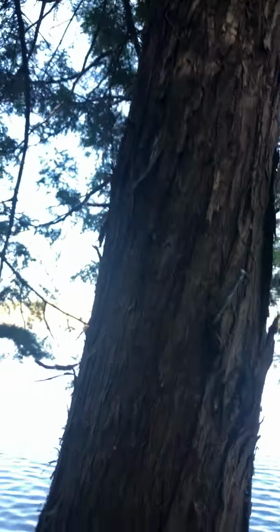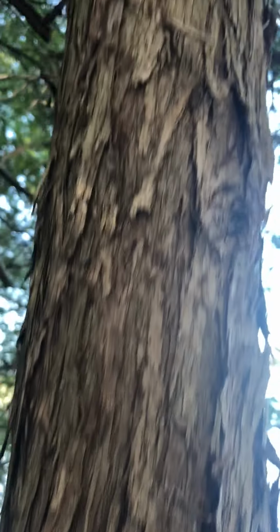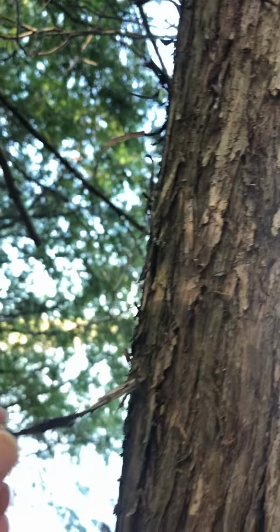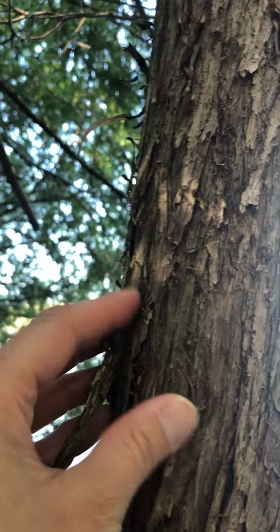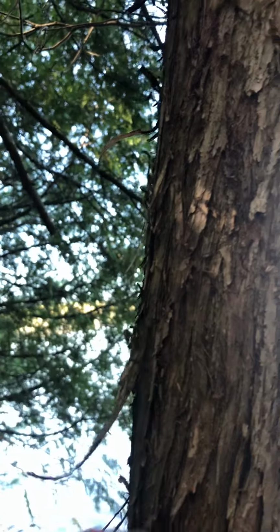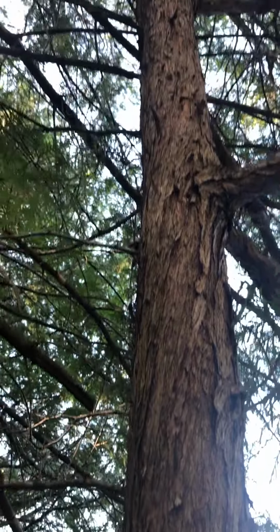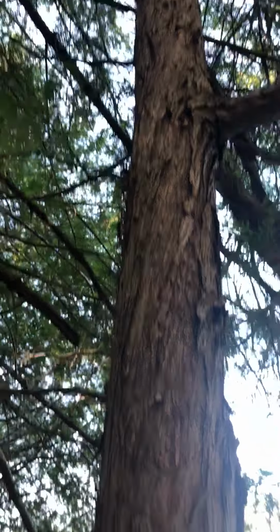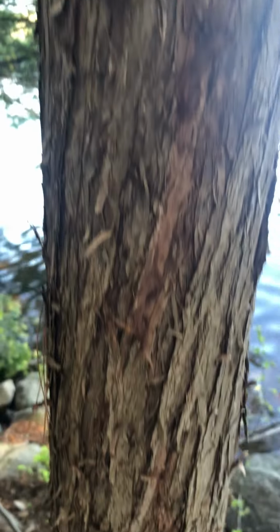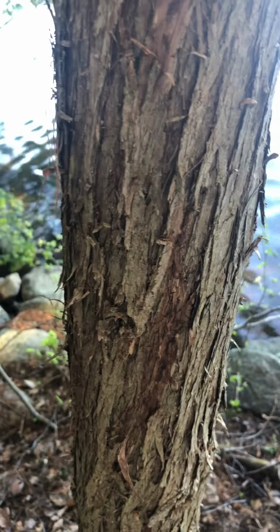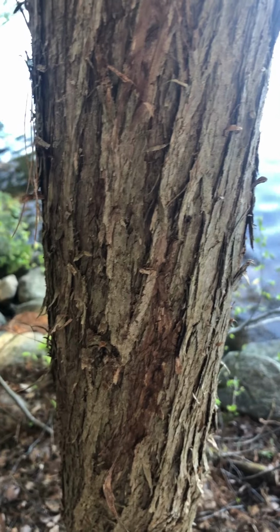Maybe we'll have a look at one more. Here is the typically shaggy bark of the eastern white cedar. You can see it's got these thin, flexible strips that are peeling off. So that's pretty typical eastern white cedar bark. Let's go down the tree again. Okay, so there's 3 examples.